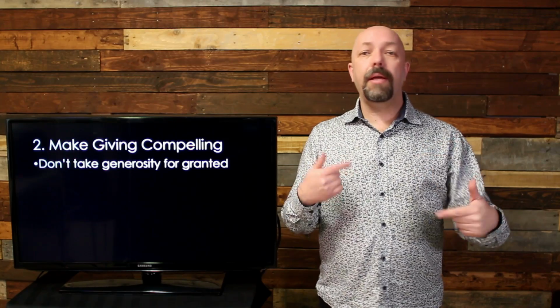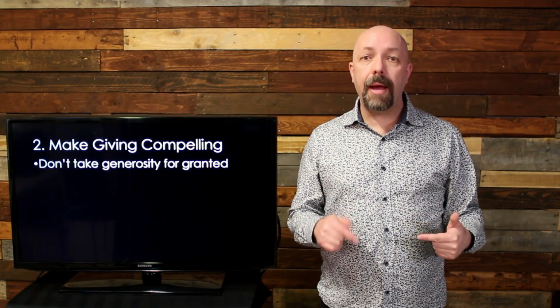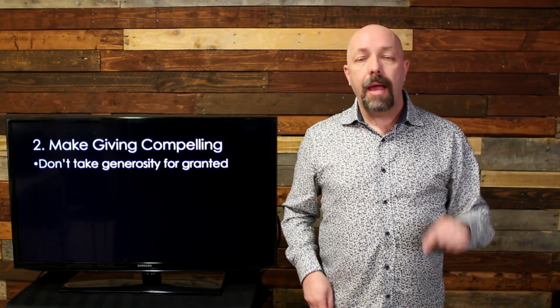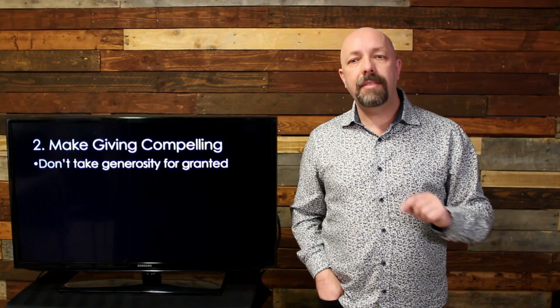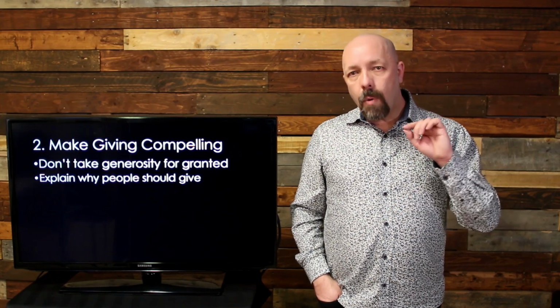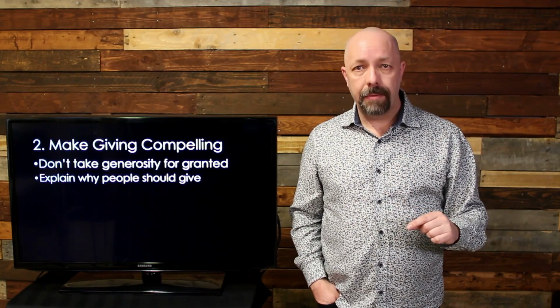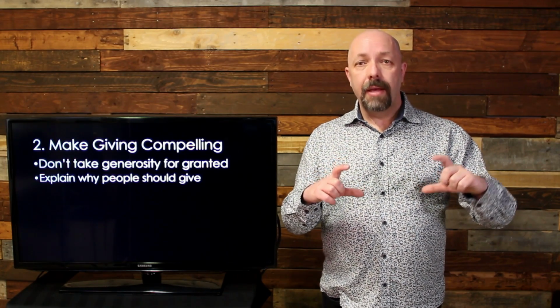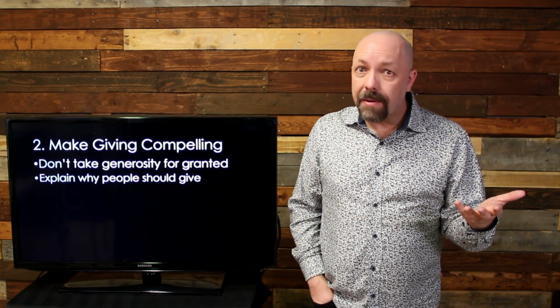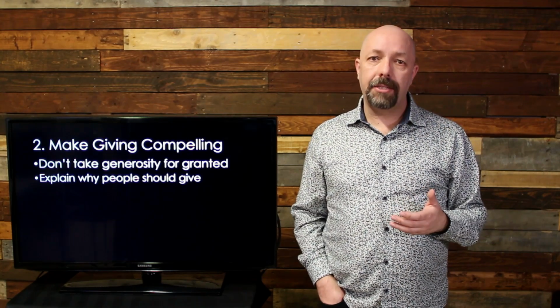People are not predisposed or preconditioned to automatically click Donate Now buttons. You're going to have to give them a reason to do this. So what we need to do is explain to people why they should give. On a website, this is just a simple short little paragraph giving them the reason why. And if it's on a live stream, quite frankly, it's just 20 or 30 seconds of giving them an explanation.